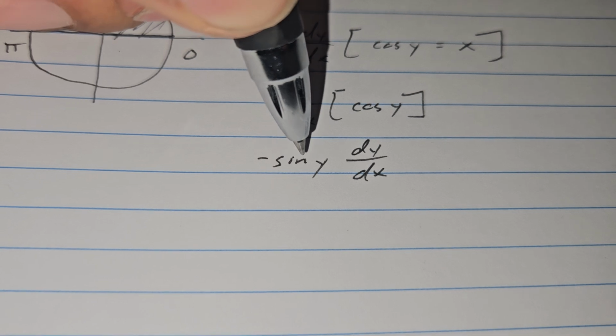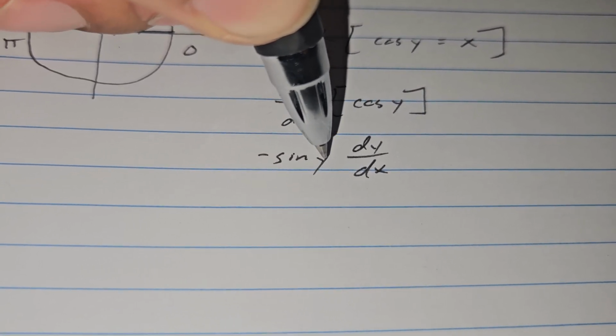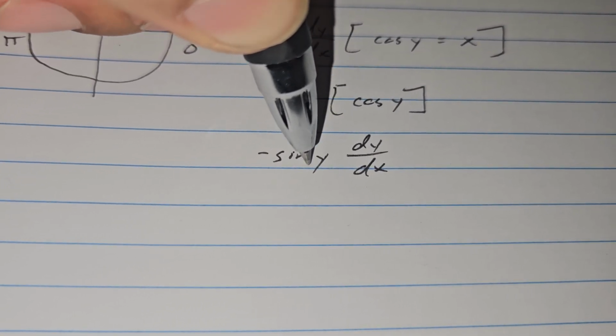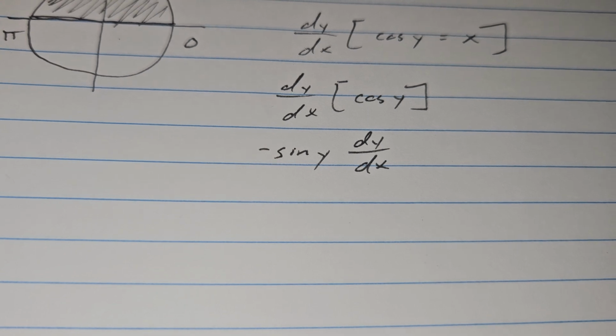We're going to get negative sine y. And the chain rule states to substitute. There was going to be a u here, but I'm going to assume you guys already know how to use the chain rule. So we're going to substitute the u with the y. If this doesn't make sense, just go ahead and refresh yourself on the chain rule.